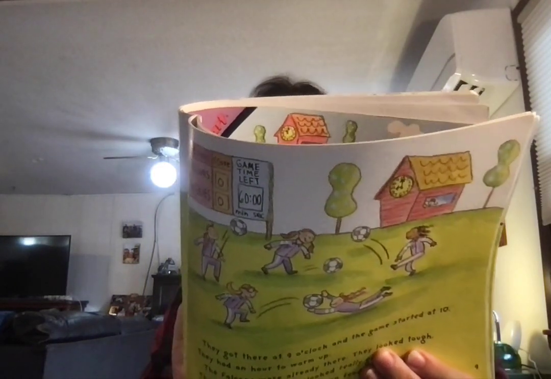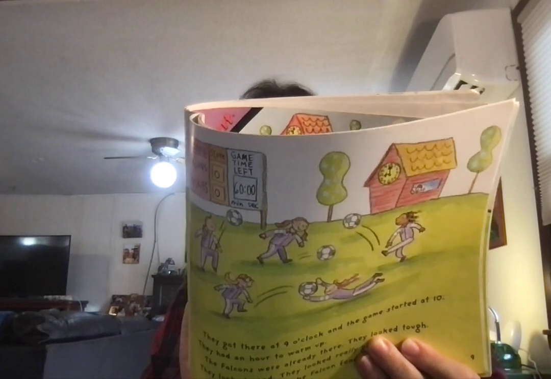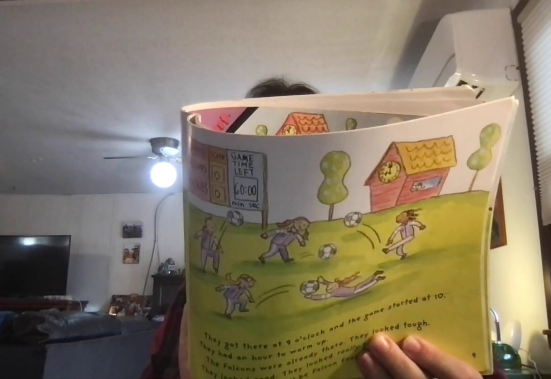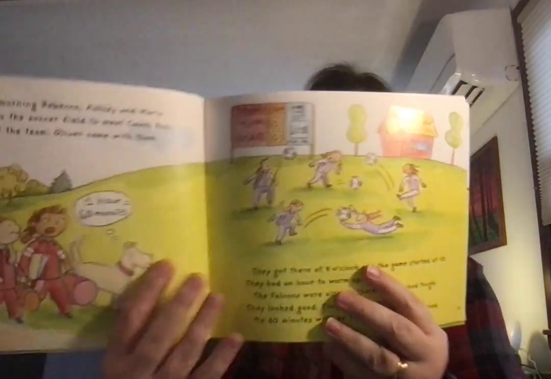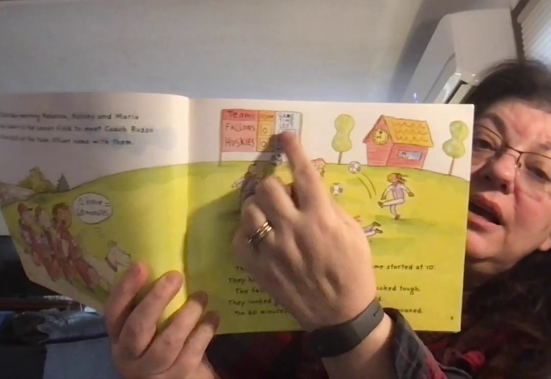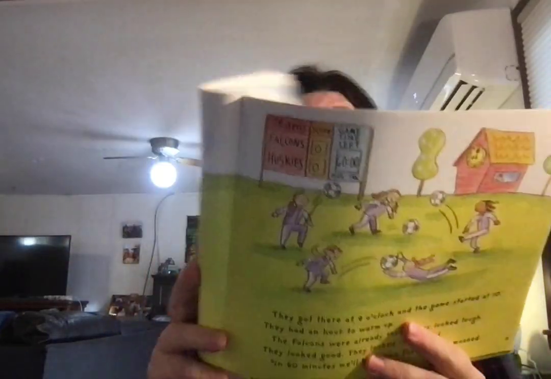On Saturday morning, Rebecca, Ashley, and Maria hurried down the street to the soccer field to meet Coach Russ and the rest of the team. Oliver came with them. 1 hour equals 60 minutes. So here on the game clock, it says game time left 60 minutes. So they're going to play for 1 hour of total time.